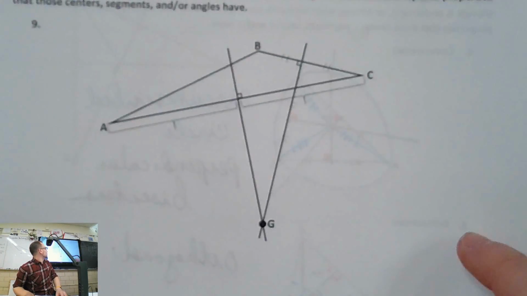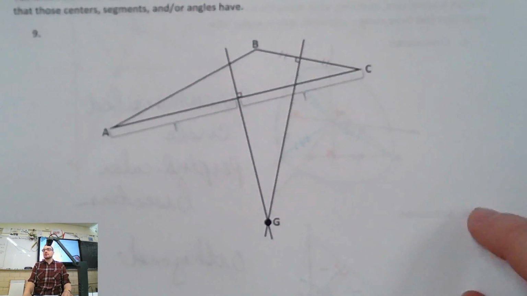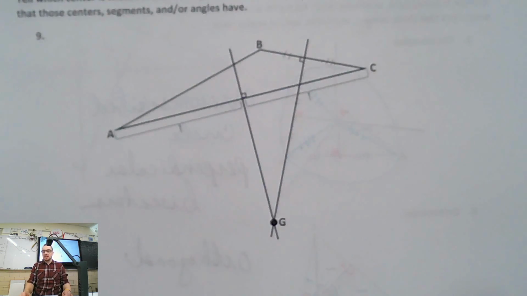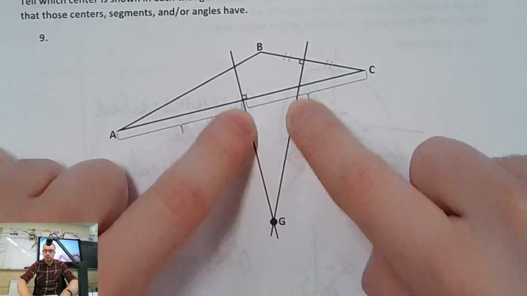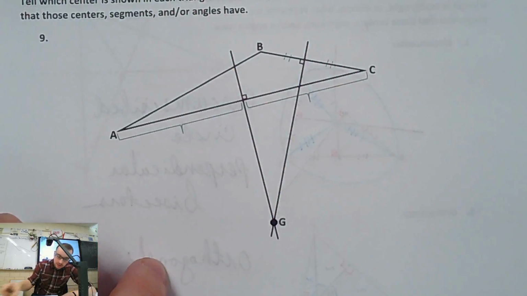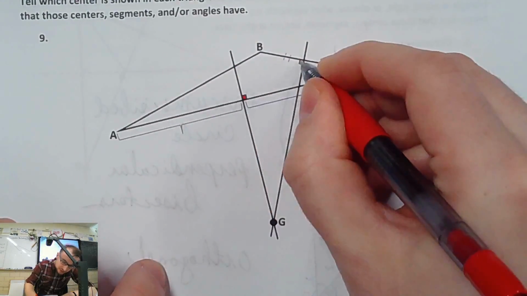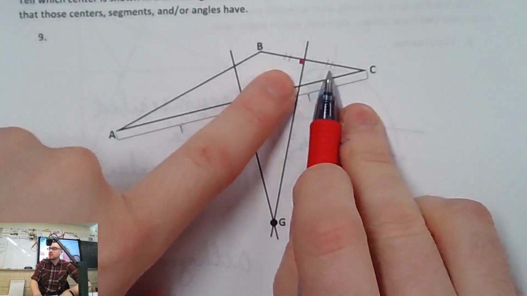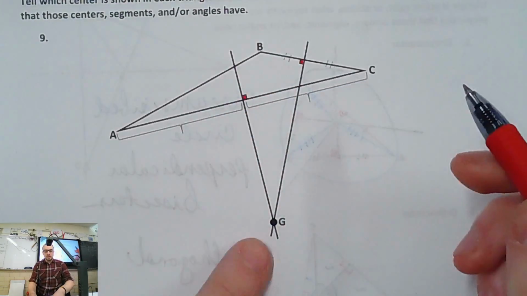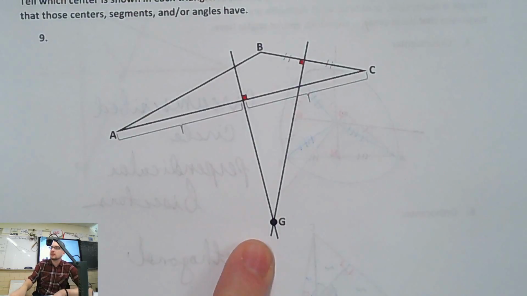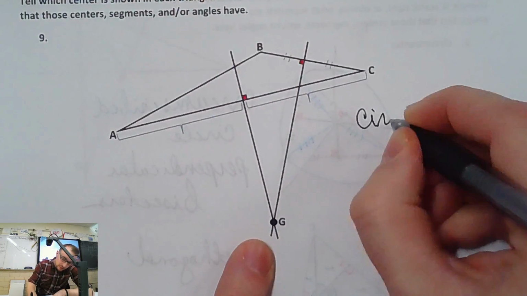Nine. They give you the diagram. They tell you G is a special center, right? The question is, what center is it? Well, if you look, what kind of lines are these that were drawn in? Perpendicular bisectors. They're perpendicular and they cut their sides into 2 equal pieces, right? So what must G be? What center? What's the center of the perpendicular bisectors? Circumcenter. Yep. Careful you say that one.